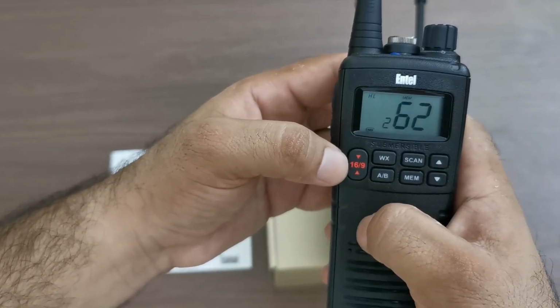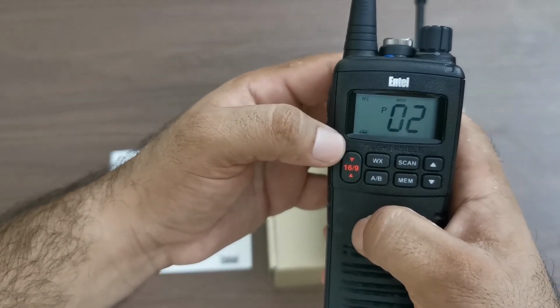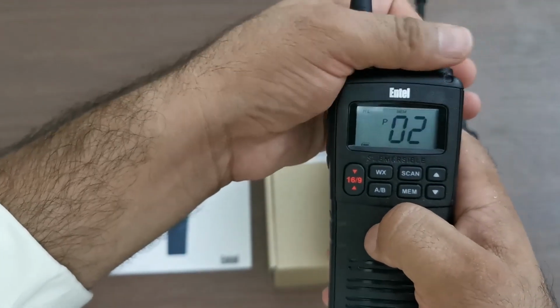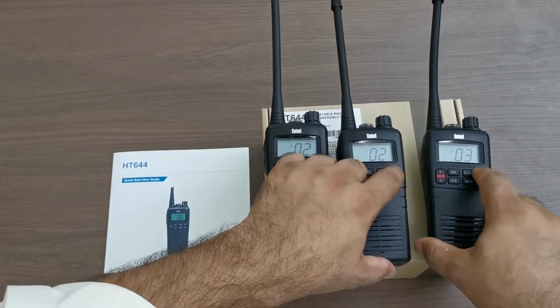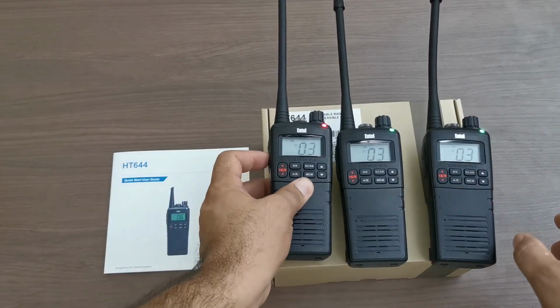And that wraps up this tutorial on programming private channels in the Entel HT644 VHF marine radio. We also covered some common mistakes and how to fix them, ensuring your radios communicate flawlessly.